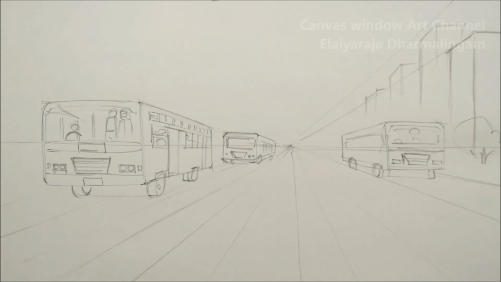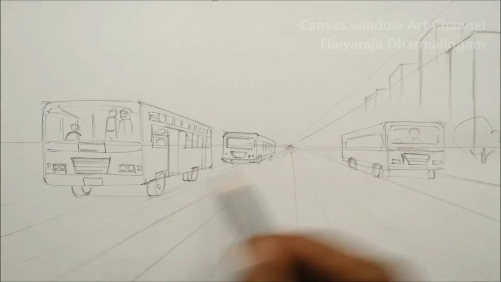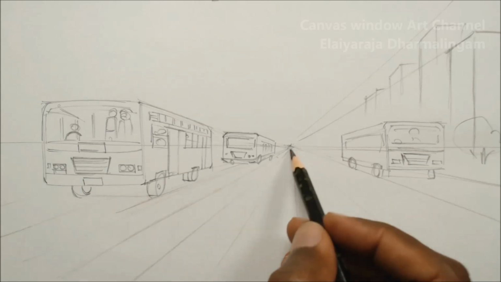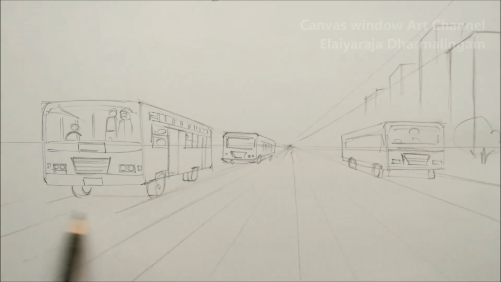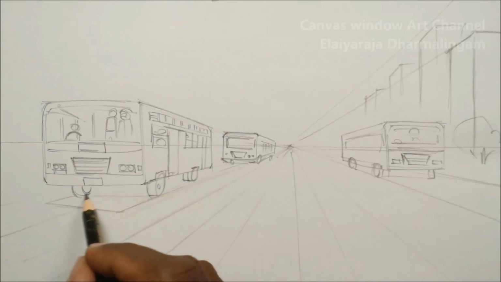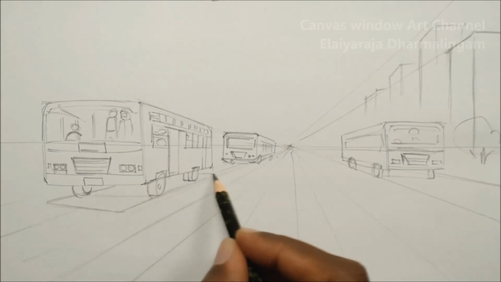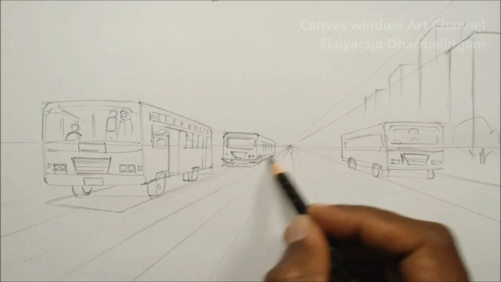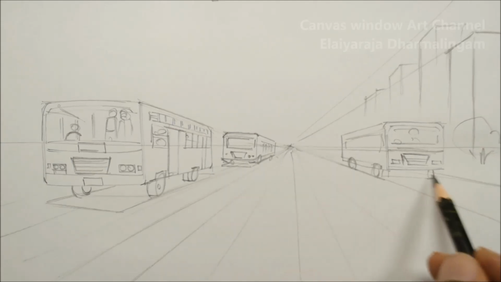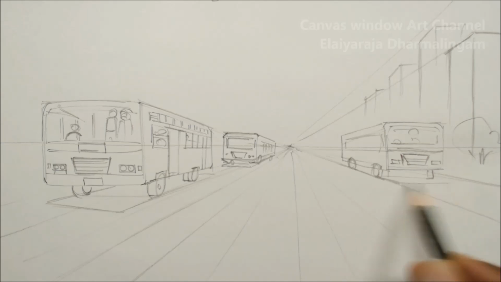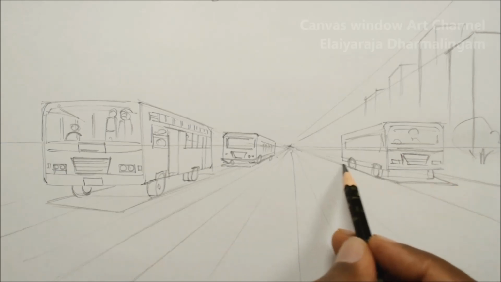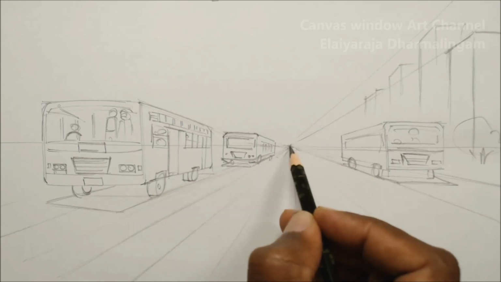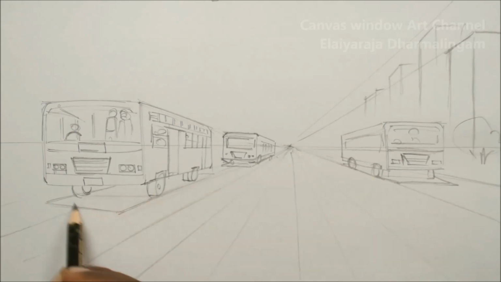Okay. After drawing a rough picture, you need to work on the light and shade and the shadow. So here under the bus you have to show shadow, according to the direction of the light. When you're making the mark for shadow also, you need to take perspective guidelines from the vanishing point. That is very much important. Alright.